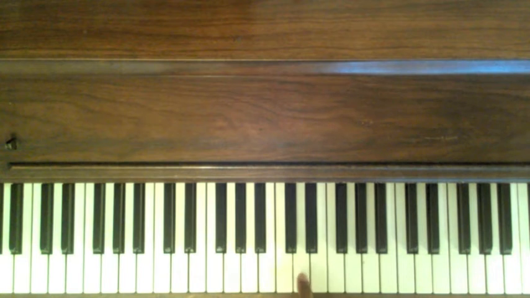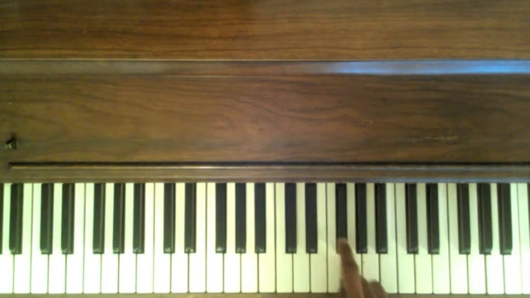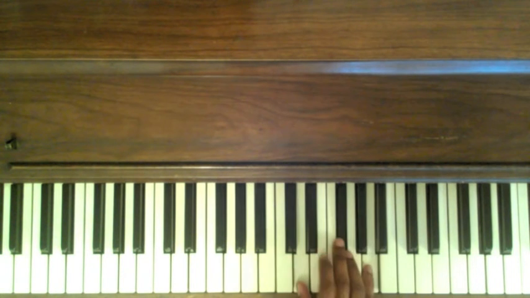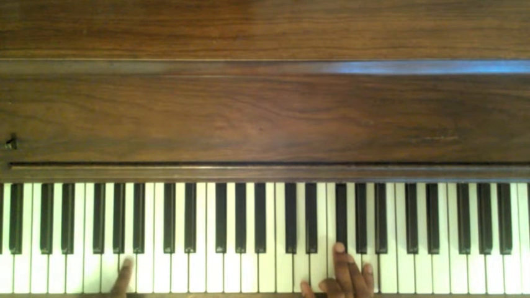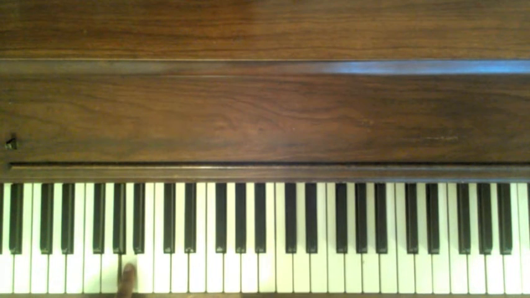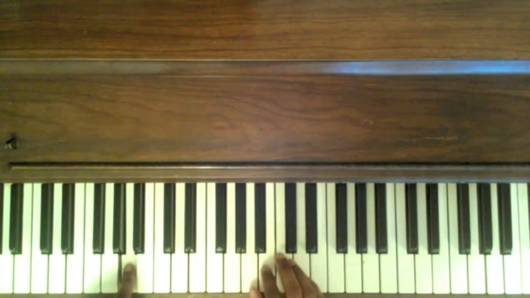So we played the scale, 1, 2, 3, 4, 5. The same thing on the 5th note, which is A. If we want the major chord, same thing: 1, 2, 3, 4, 5.